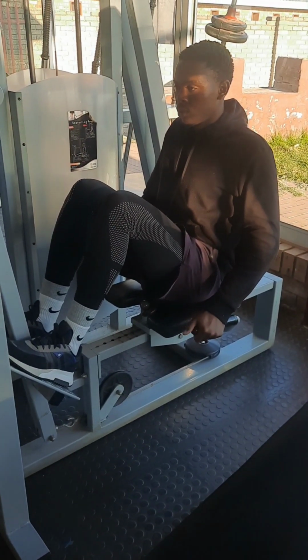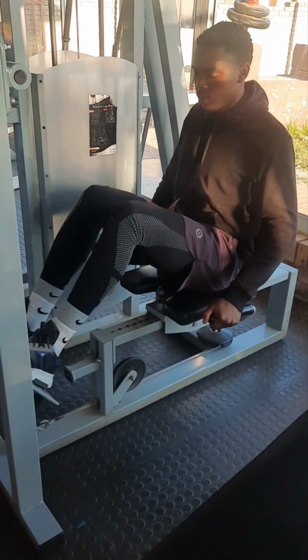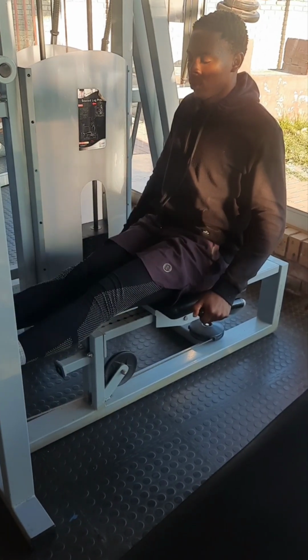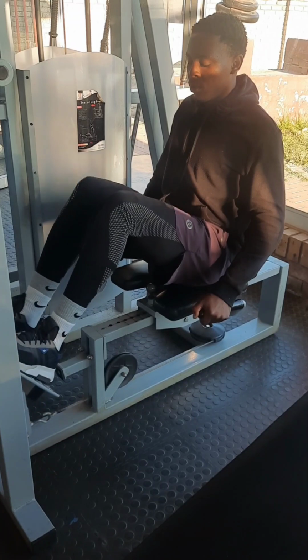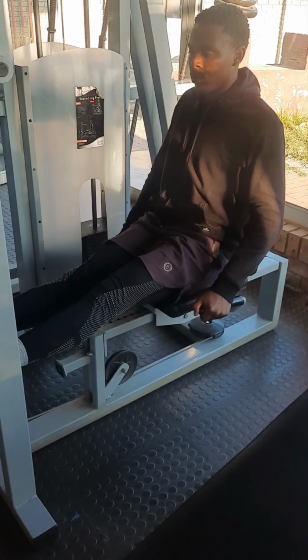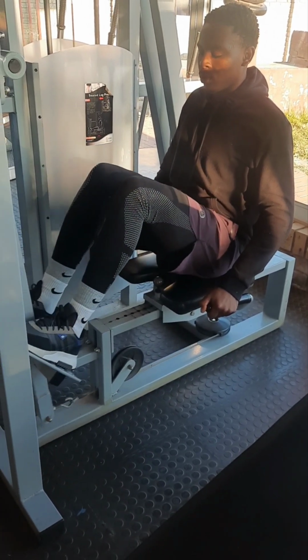3, 2, 1, let's go. As you can see, he is pushing against the foot plate all the way forward until his knees are straight, and then his hips are 90-degree flexed. Also here, you do this exercise up until the desired number of reps.